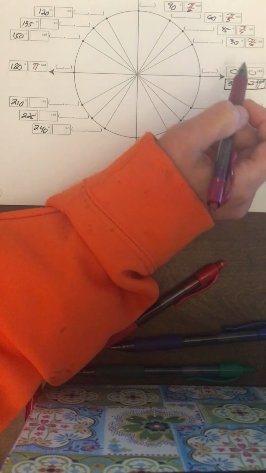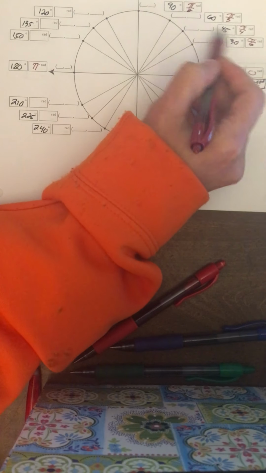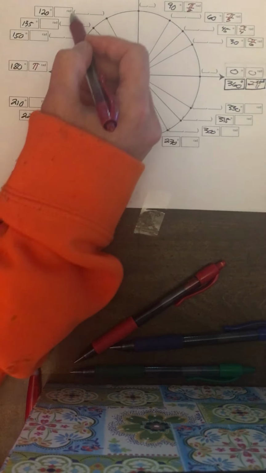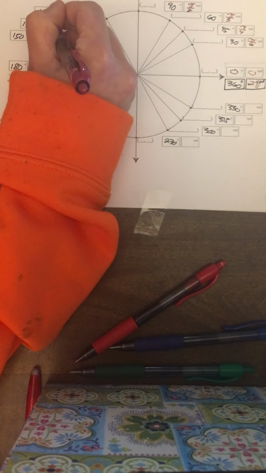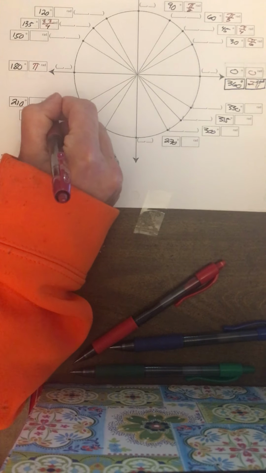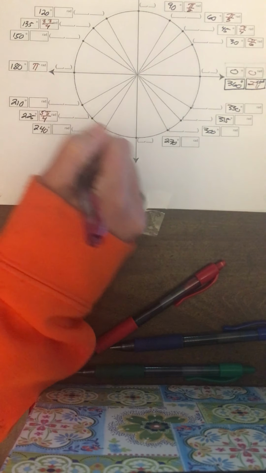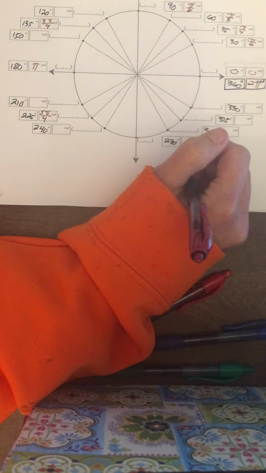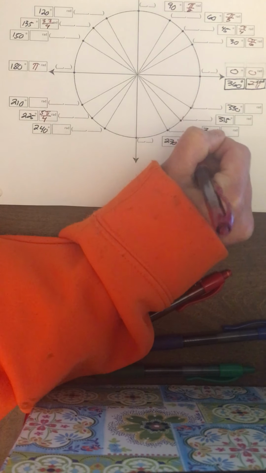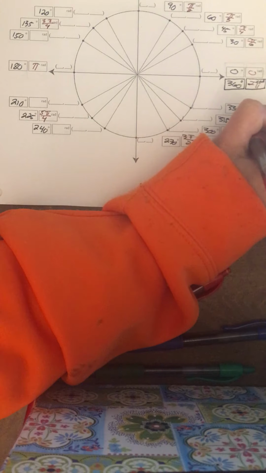The next thing we can do is our 45s. That's 1 pi over 4 at 45 degrees, 2 pi over 4. And then right here we'd have 3 pi over 4, 4 pi over 4, 5 pi over 4, 6 pi over 4, and 6 pi over 4 is the same as 3 pi over 2. And then this would be 7 pi over 4.